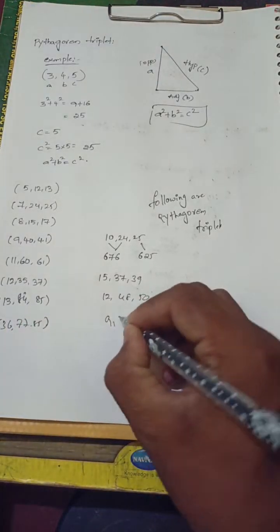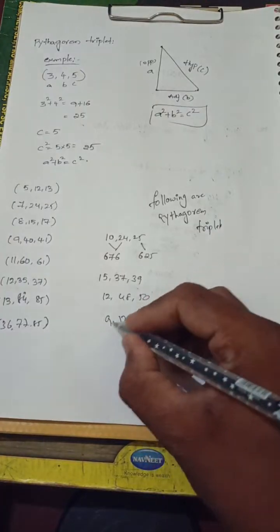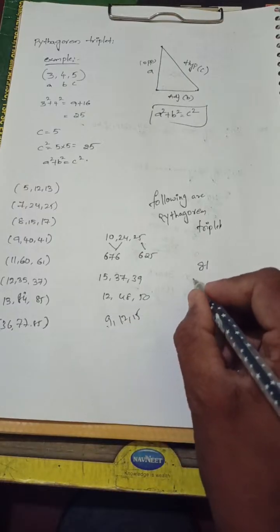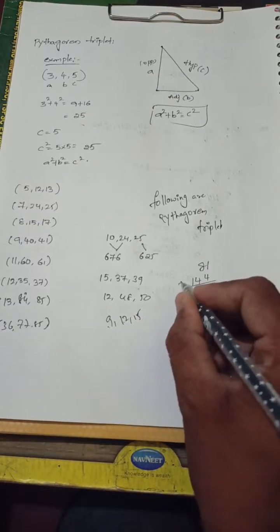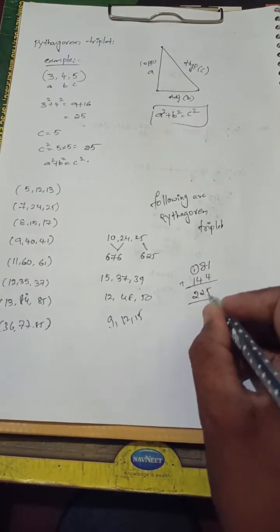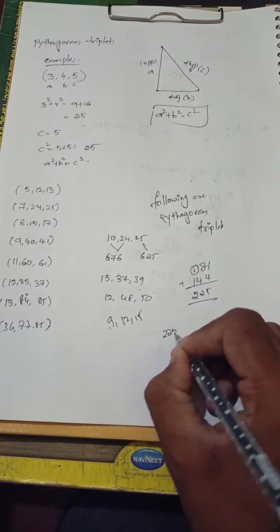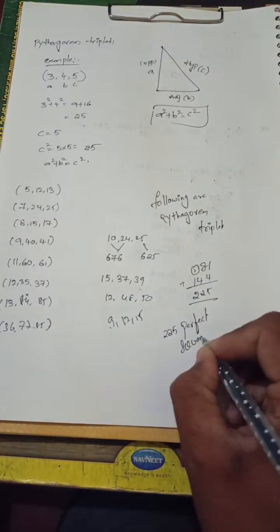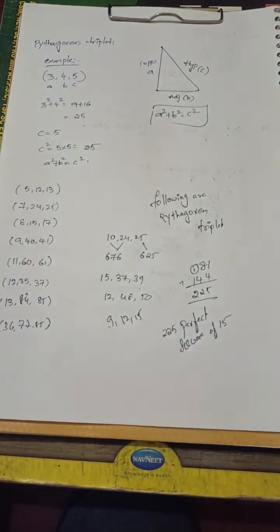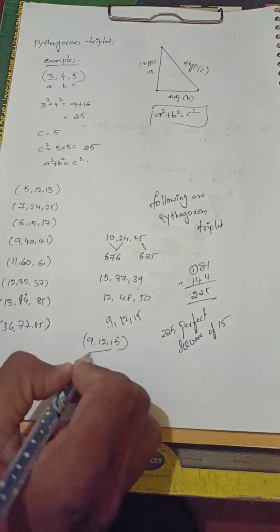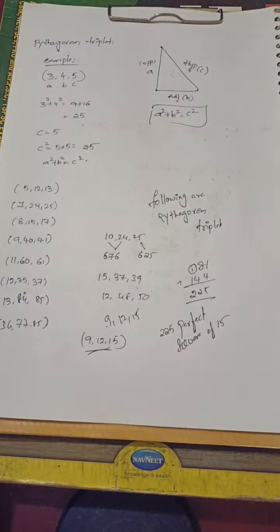And the last one we are getting the answer: 9, 12, 15. If you do 9 square, you get 81, and 12 square is 144. If you add these two, you get 225. 225 is a perfect square of 15. So the answer is 9, 12, 15. This is the correct answer, which is a Pythagorean triplet. So next we will go to the next problem.